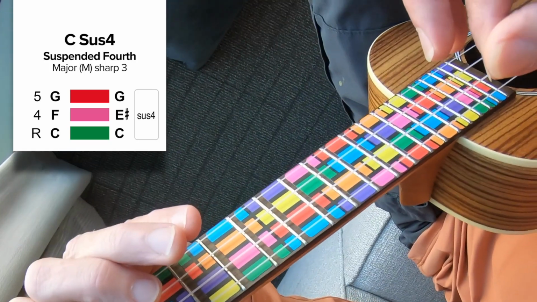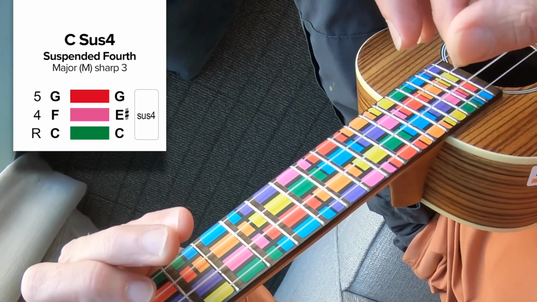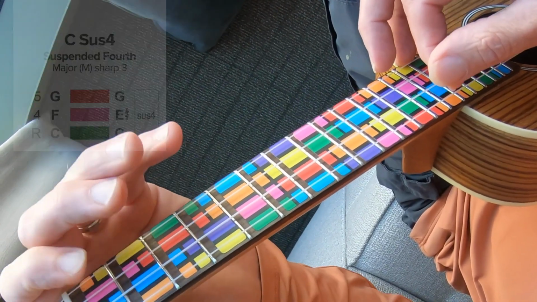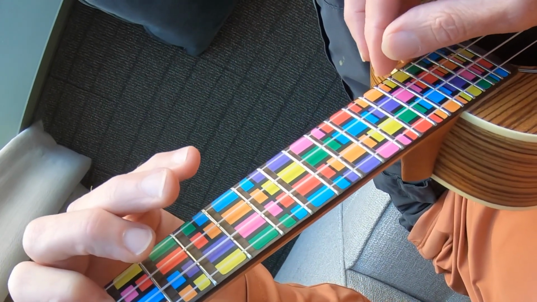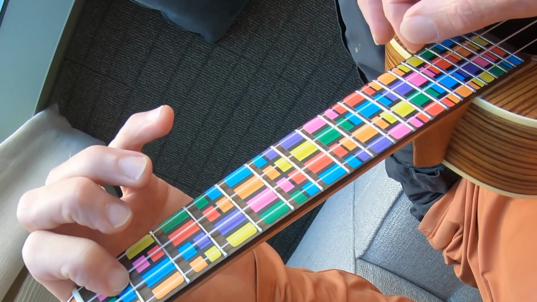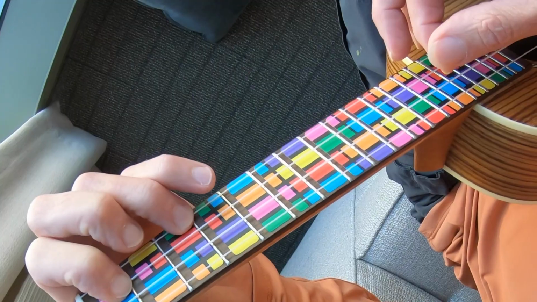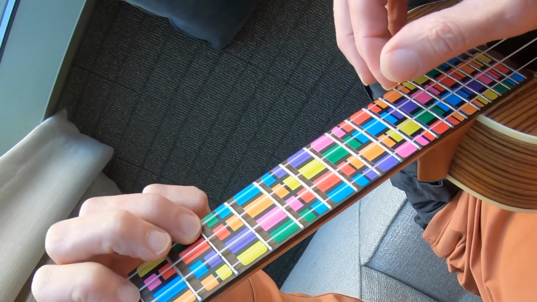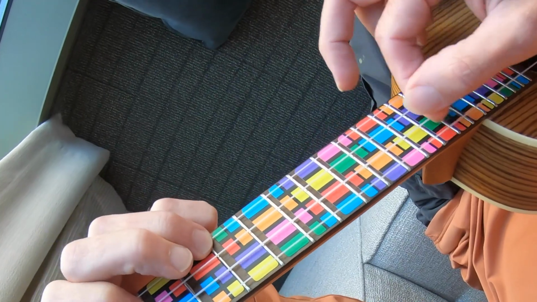That is a C suspended 4th chord, right? And you're adding that 6th in because you're playing it at the end. But you could just as easily throw that C back in there, and here you have a C Sus4 chord.